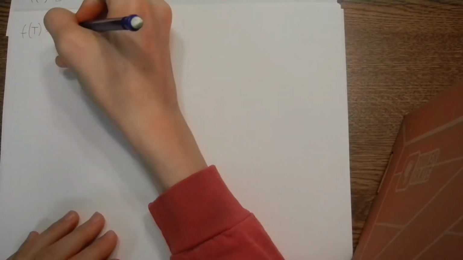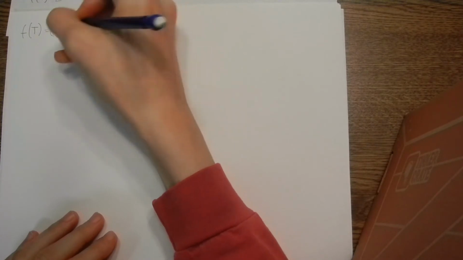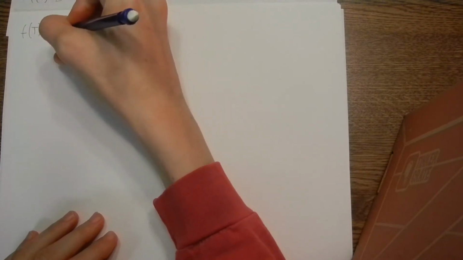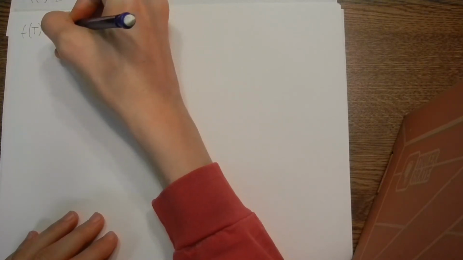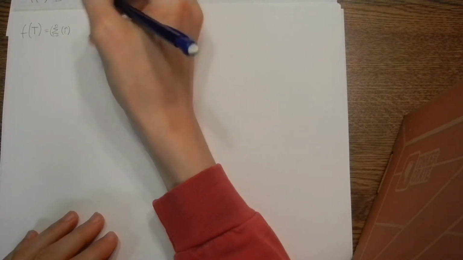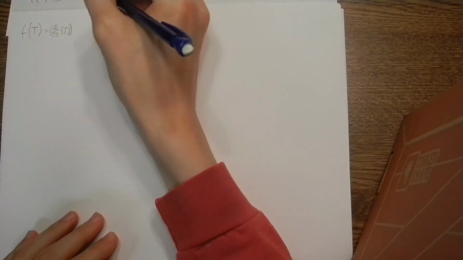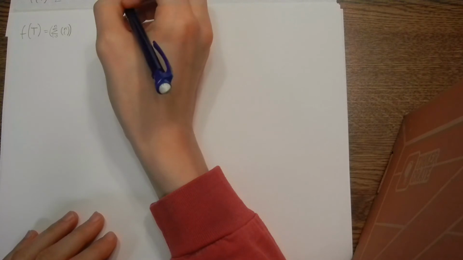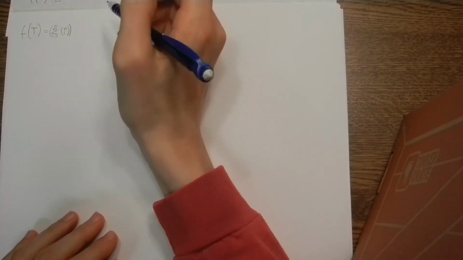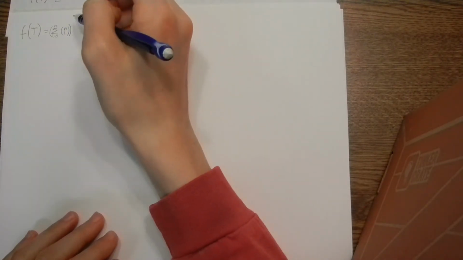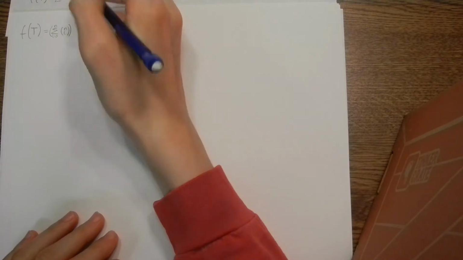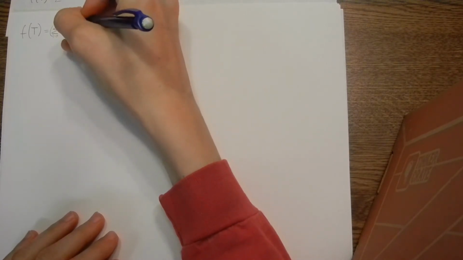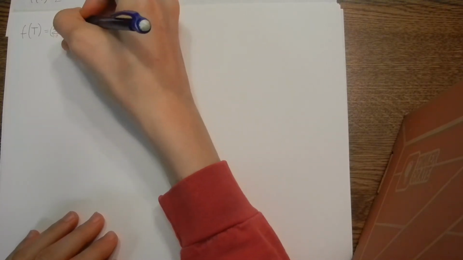There we go. And then we have n choose i. So that's z. Now for n, which is big T over little t, to the power of big T over little t.